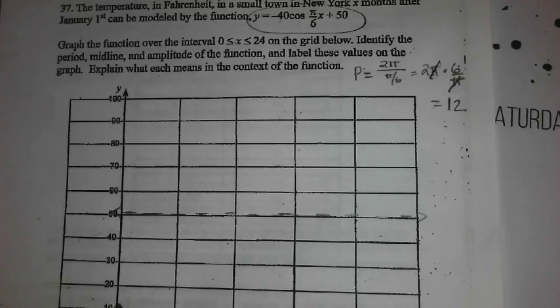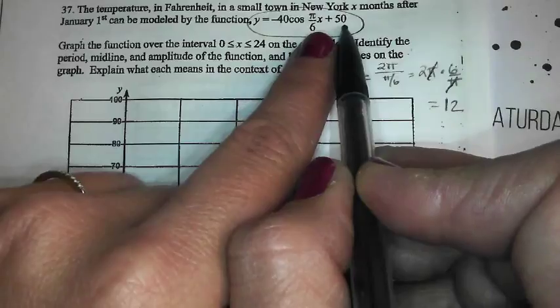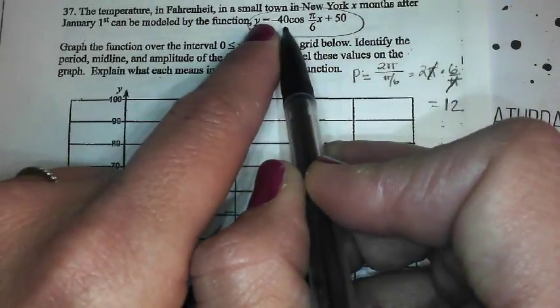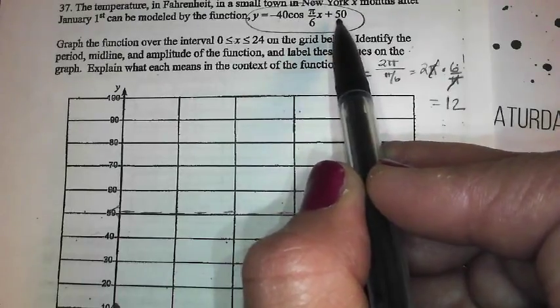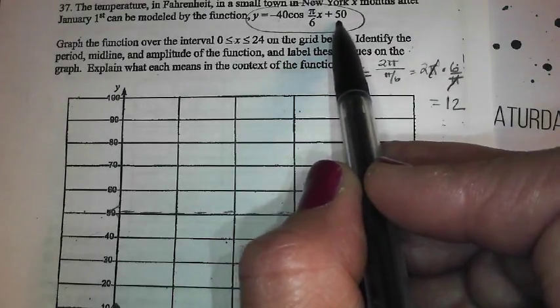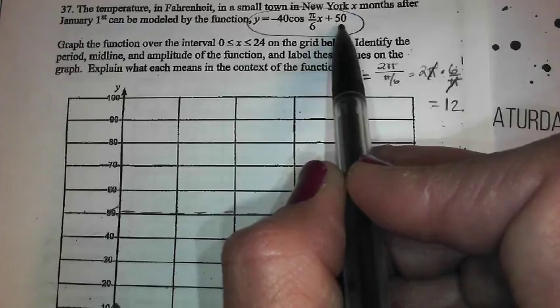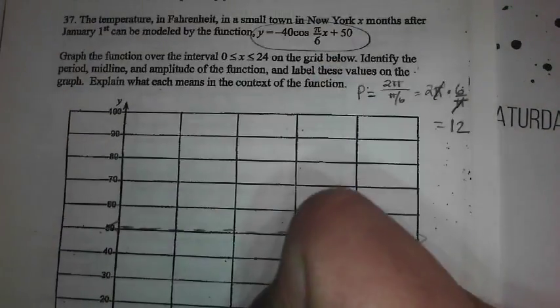Look up at the board. And 40 is our amplitude. So our graph is going to oscillate back and forth, going 40 below to 40 above, 40 below to 40 above that midline of 50. So 90. Good.